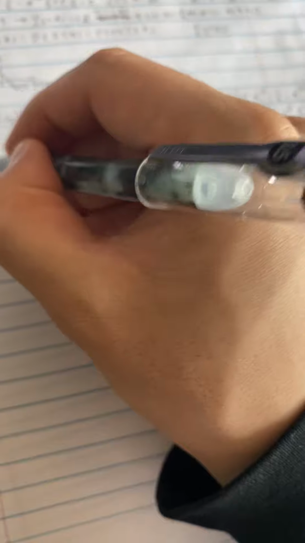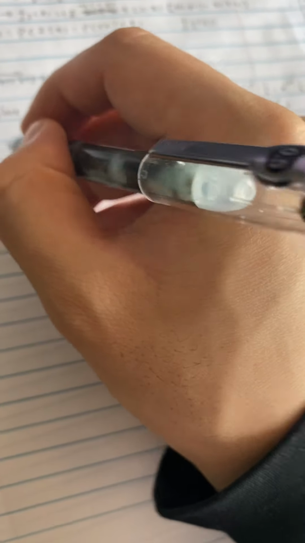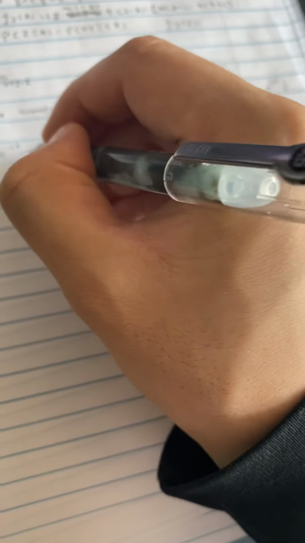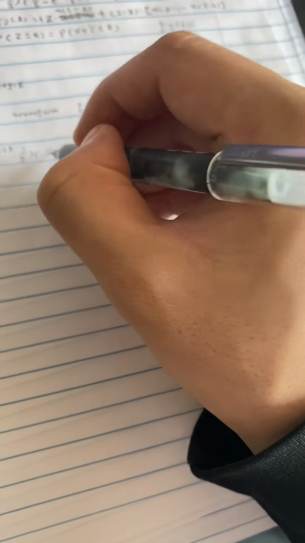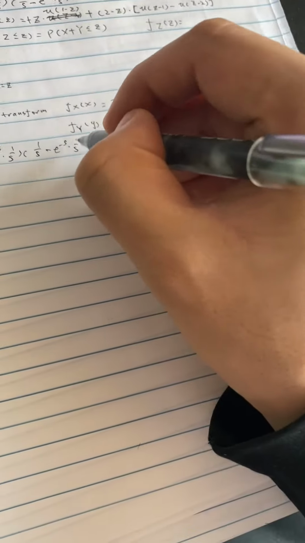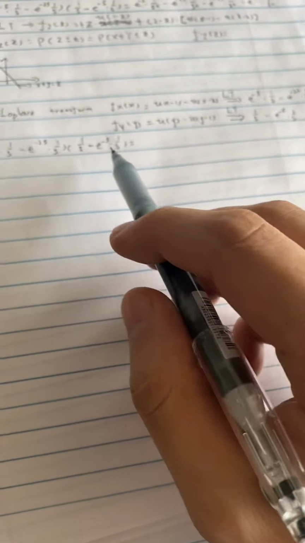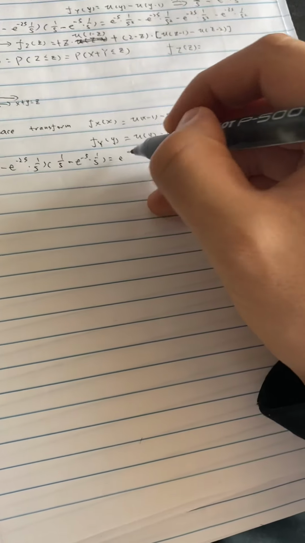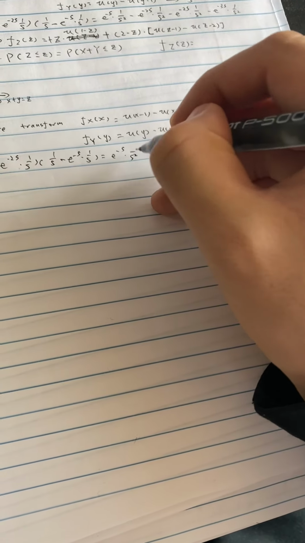And we use the convolution method, so we just multiply these two, and we get the answer.